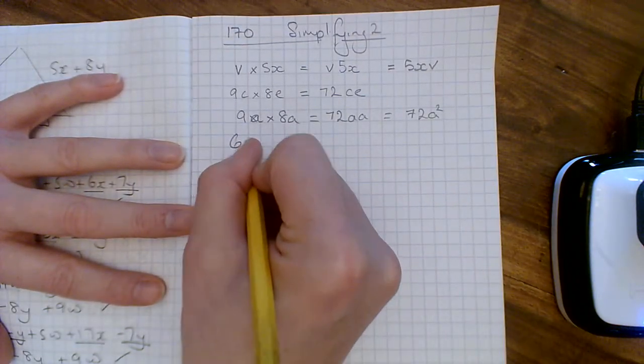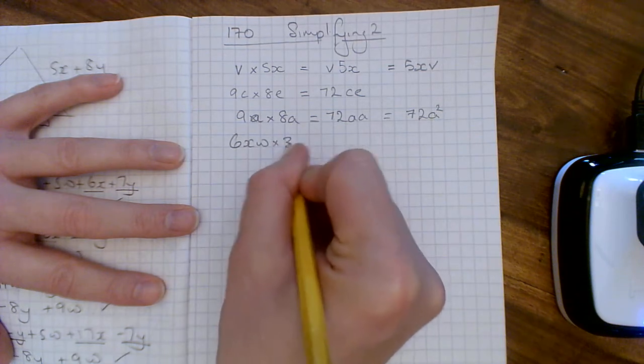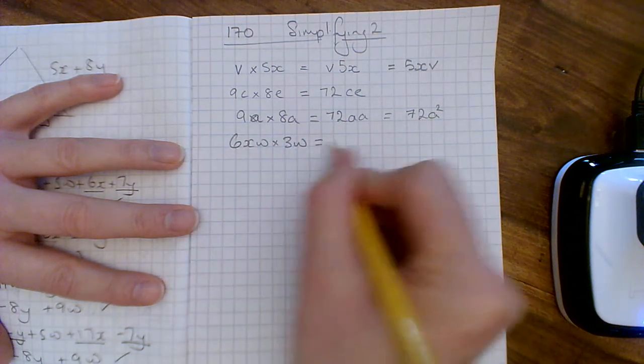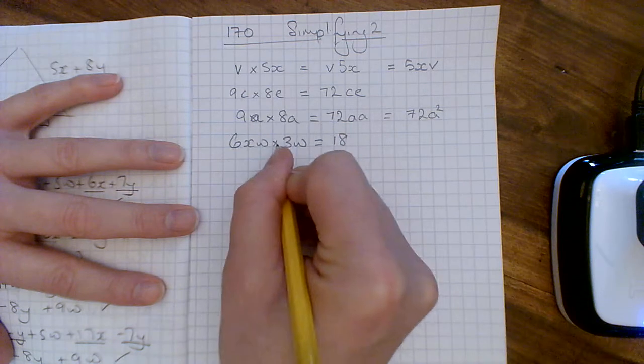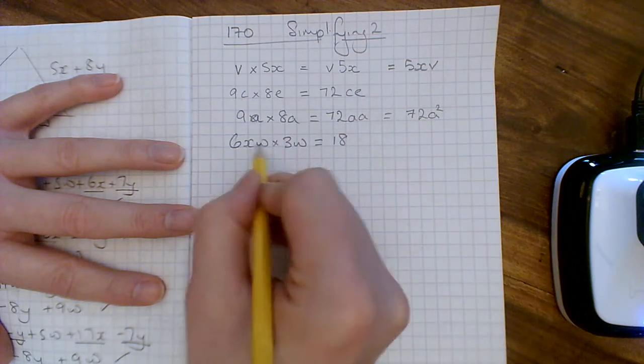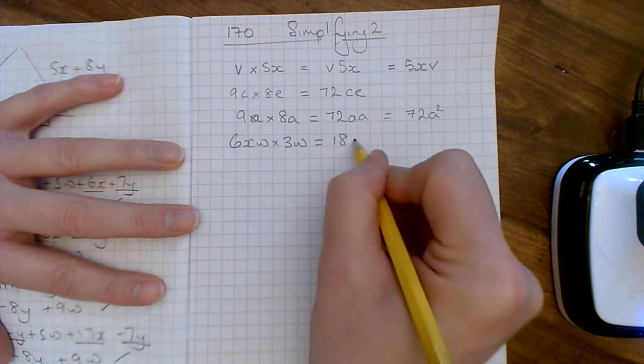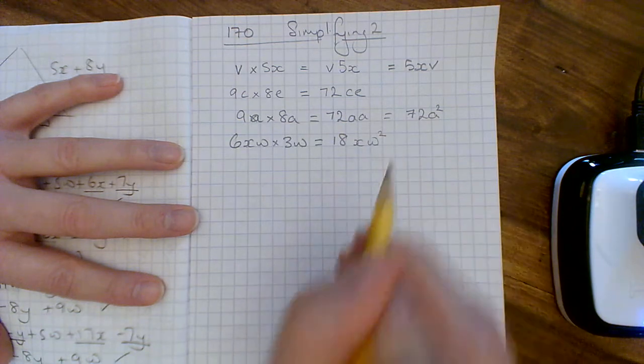6xw times 3w. We're going to multiply the numbers, 3 times 6 is 18, so that bit's done, and then we would have xww, but there's two w's, so it's xw squared.